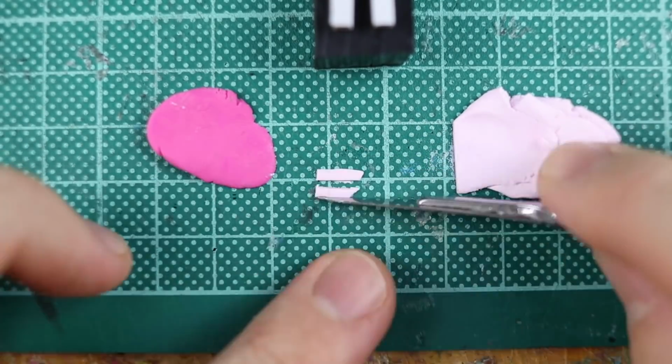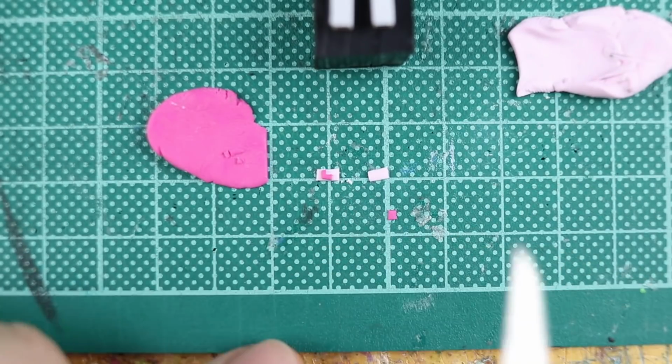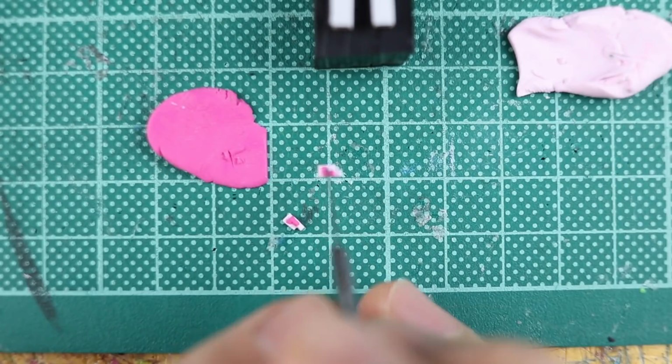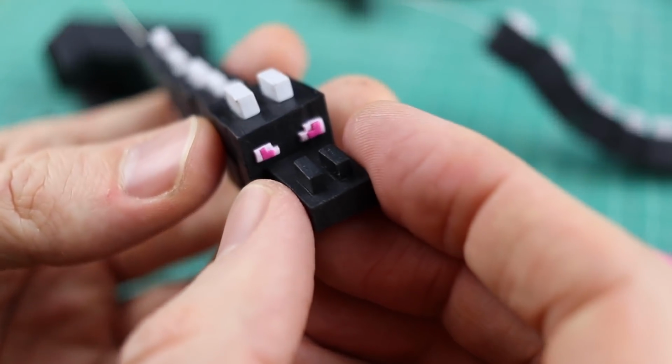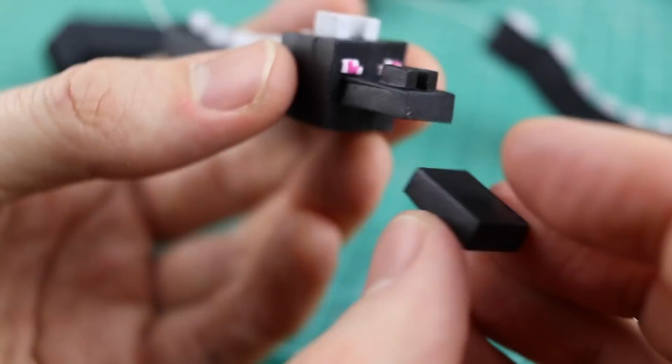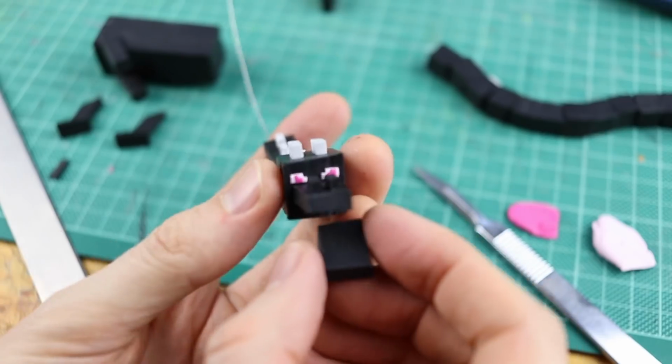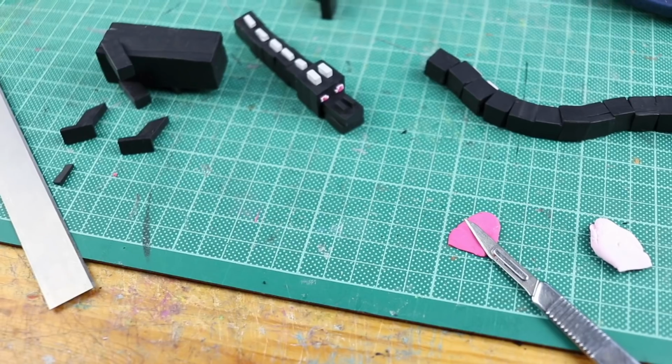And now this is the big moment for the lovely eyes of the Ender Dragon. Look at that. Oh, this is so cute. So adorable. I feel so sorry for this guy. I don't know why. And he's brutal. No, I shouldn't be sorry.